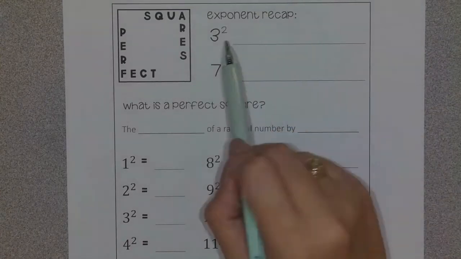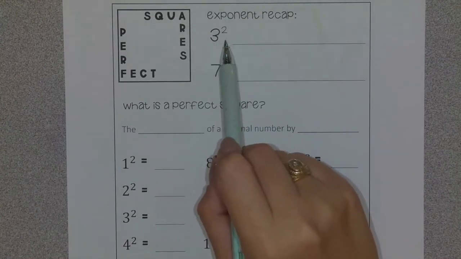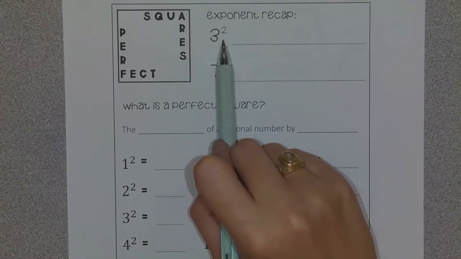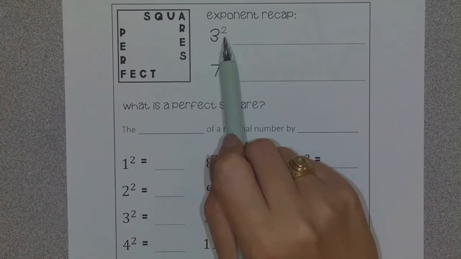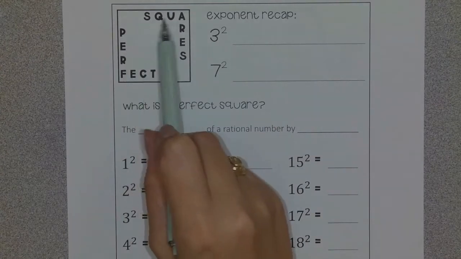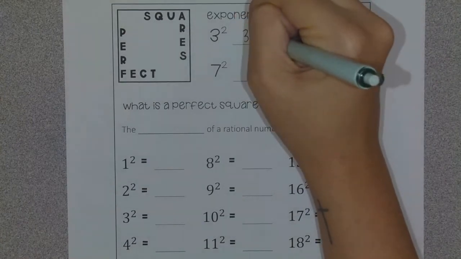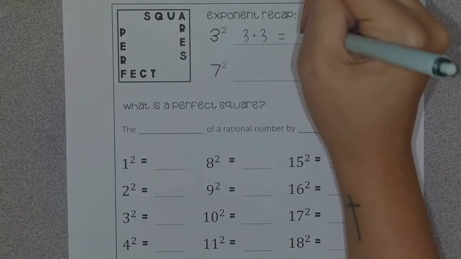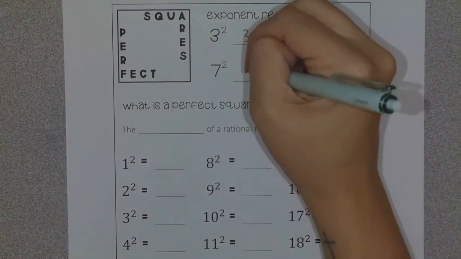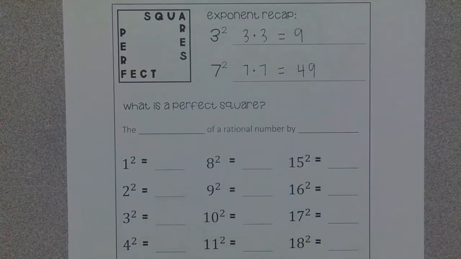There are a few ways I could read this. I could read this as 3 to the power of 2. It could be 3 to the second power. But the most common way that people read an exponent of 2 is by using the word squared. So that would be 3 squared. And we're going to stick with calling these squares because today we're talking about perfect squares. So 3 squared in expanded form would be 3 times 3, which gives us a final answer of 9. 7 squared in expanded form would be 7 times 7, for a simplified answer of 49.